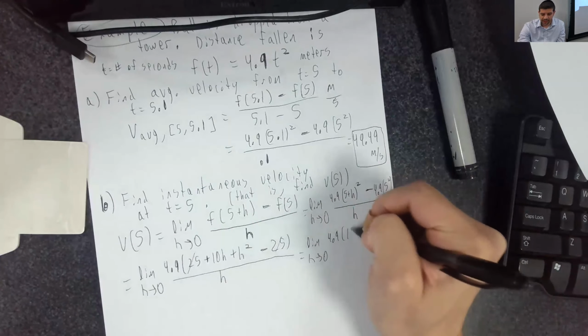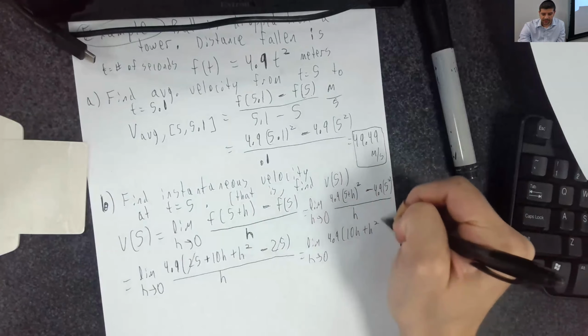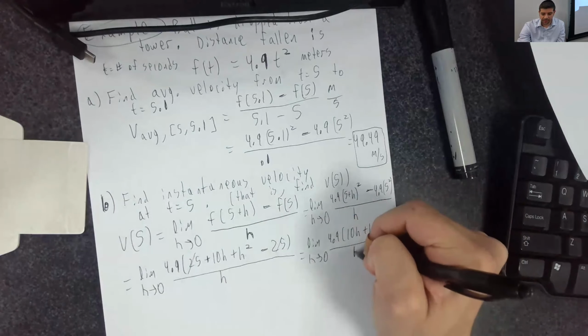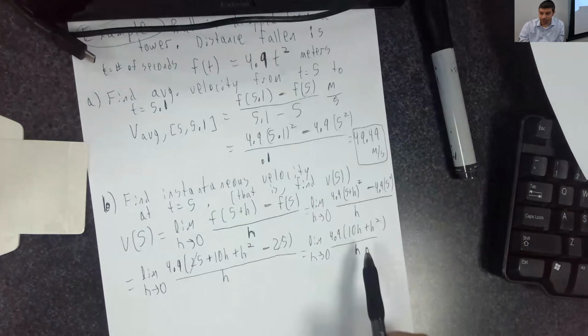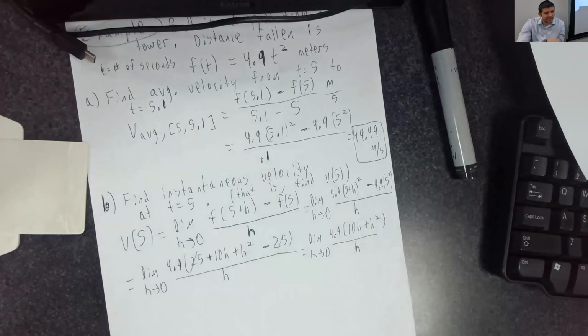We're left with limit as h goes to 0 of 4.9 times 10h plus h squared over h. Now what do I do? How do I go further? Alyssa's saying you have to factor out an h from the numerator. Good. Some people on the exam will say, oh, I have an h here and an h there, let's just cross them. I know you're out there.